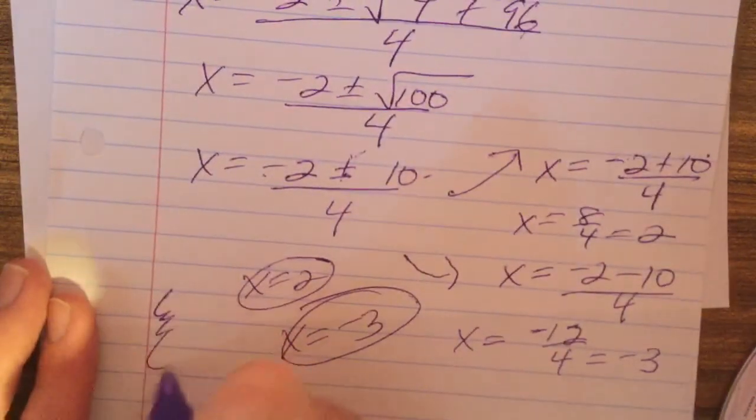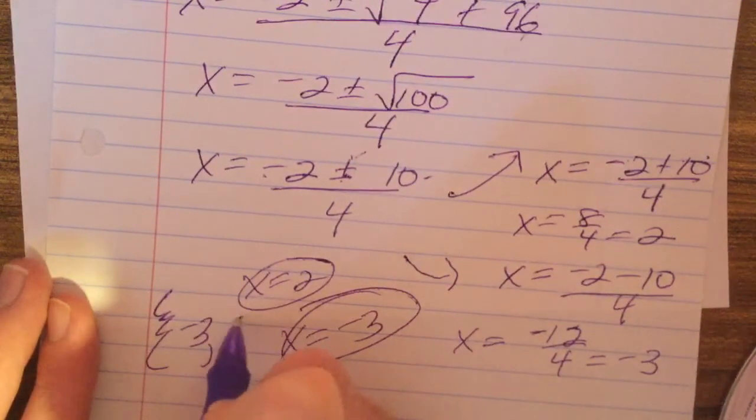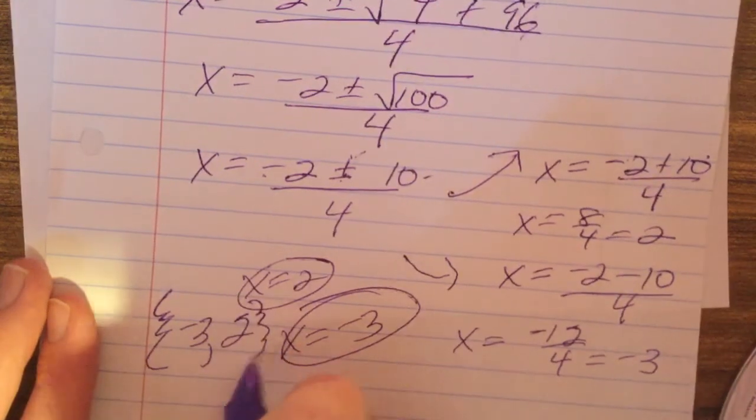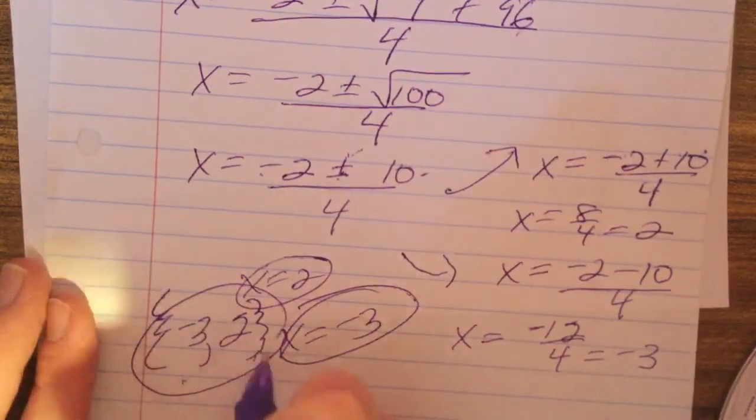In bracketed form, we would put the negative 3 first, then a comma to separate the roots, and then the higher root, which is a 2. That's the solution set way.